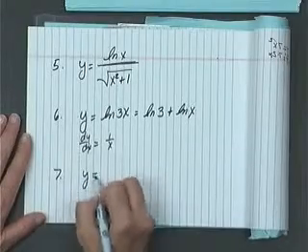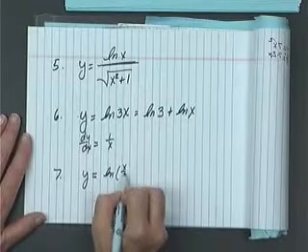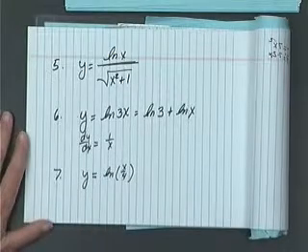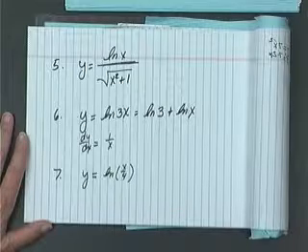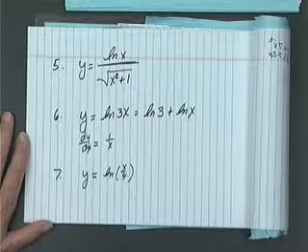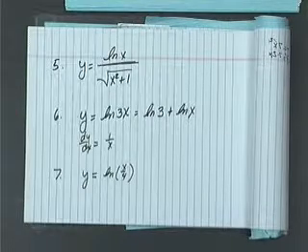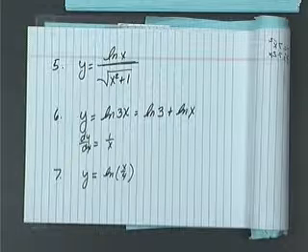Number 7. Y is equal to the natural log of x over 4. The natural log of x divided by 4.